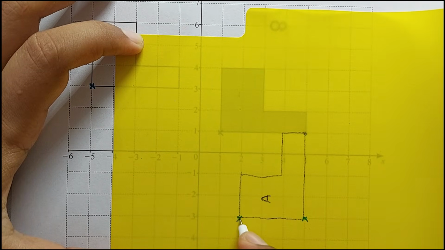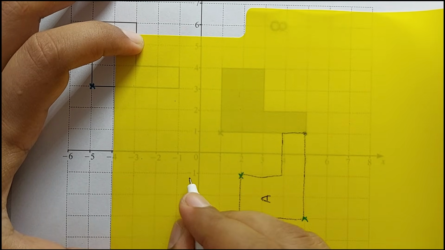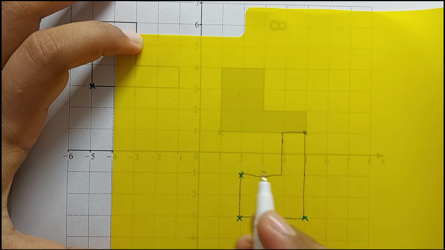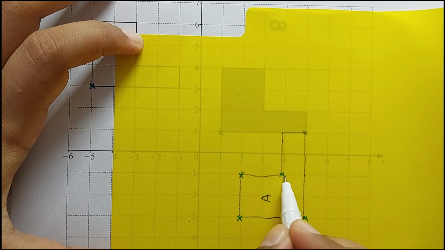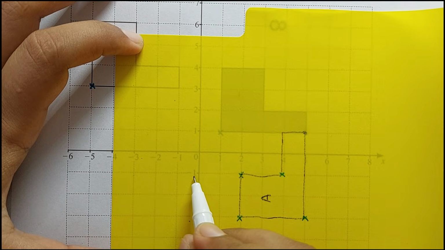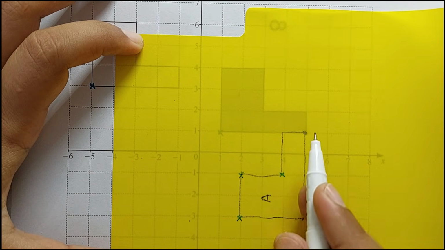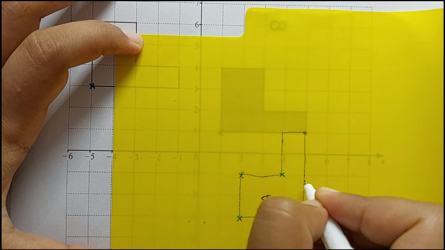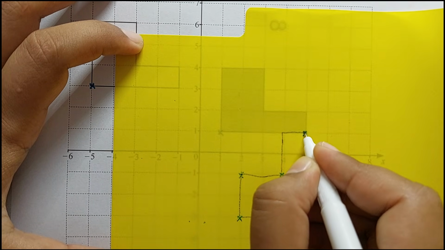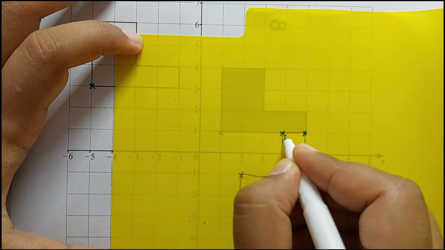So these are the vertices. 2, negative 1 is a vertex. 2, negative 3 is a vertex. 4 and minus 1 is a vertex. You have 5, negative 3 is a vertex, and this is 5, 1, and we have 4, 1 is a vertex, right?